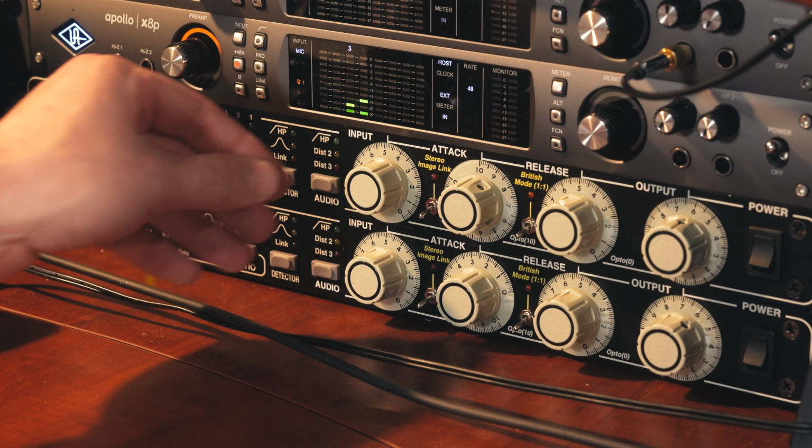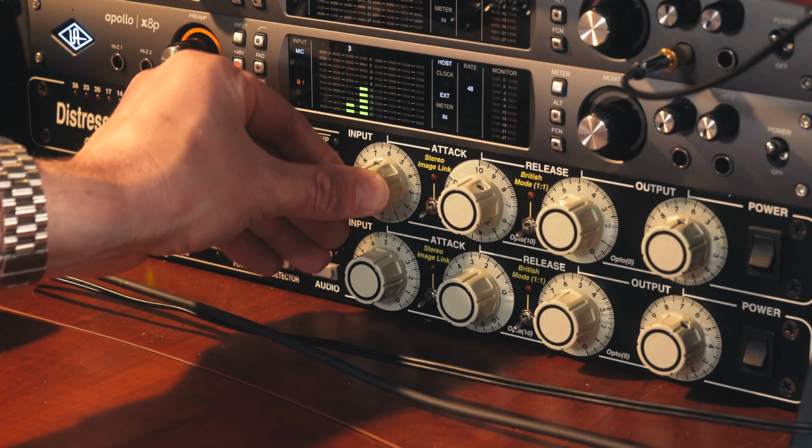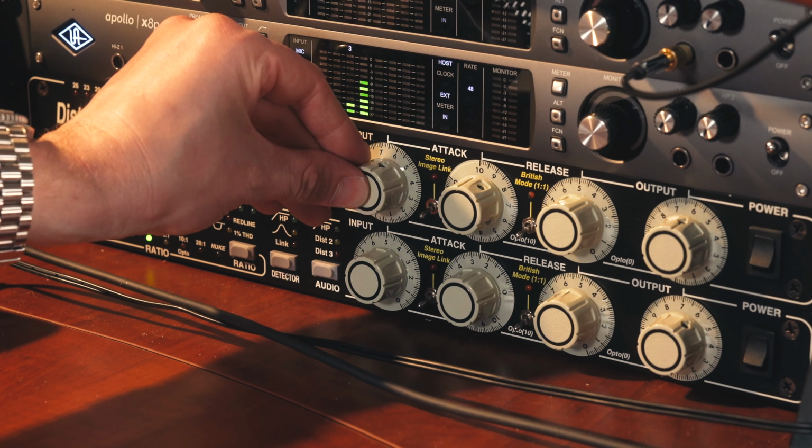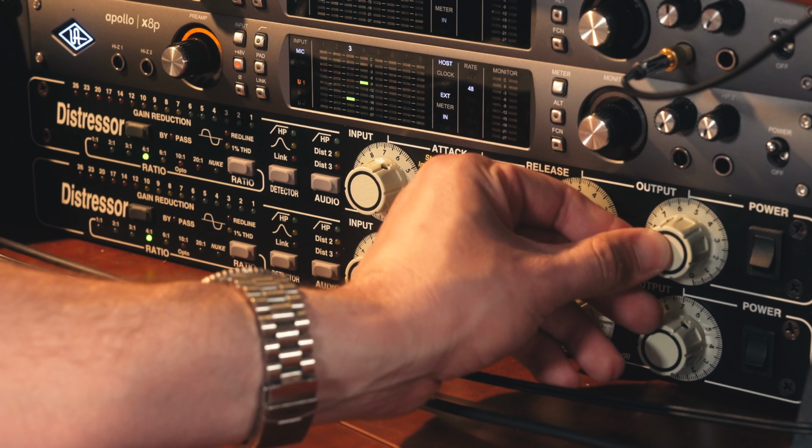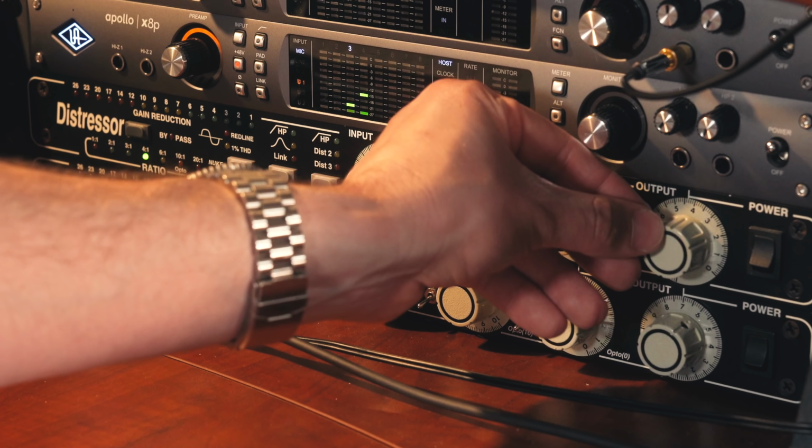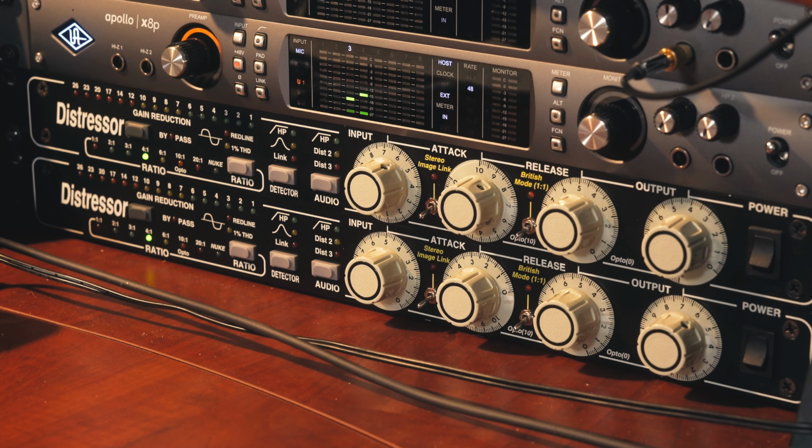Now you may have noticed there on the meters that the attack setting was so slow that we actually weren't getting much compression at all. So to compensate for that, I'm going to push the input gain so the signal's hitting the compressor a little harder and bring down the output gain so that our level is the same. And this is what that sounds like.